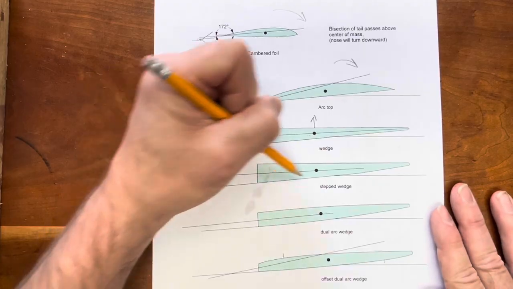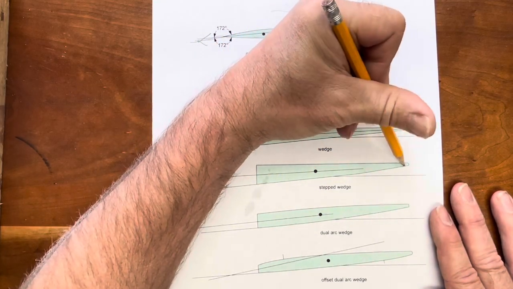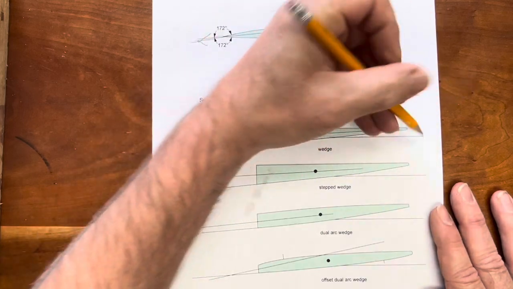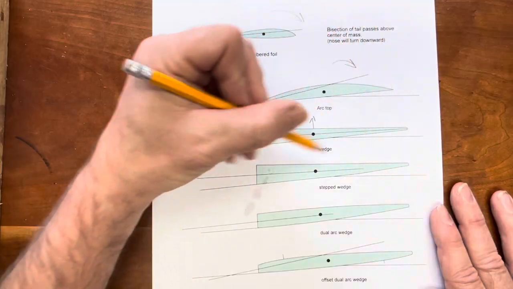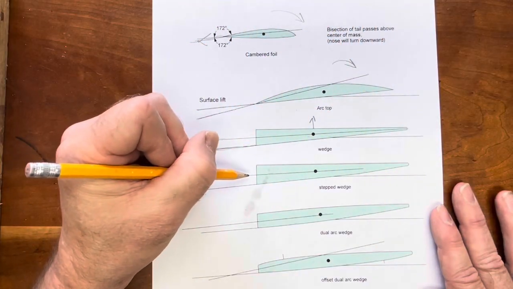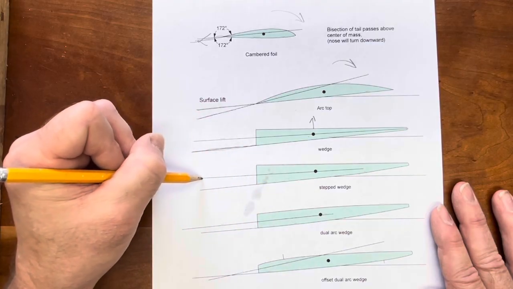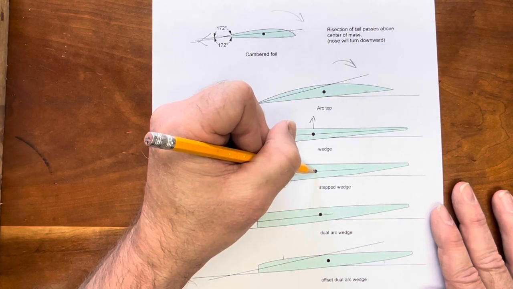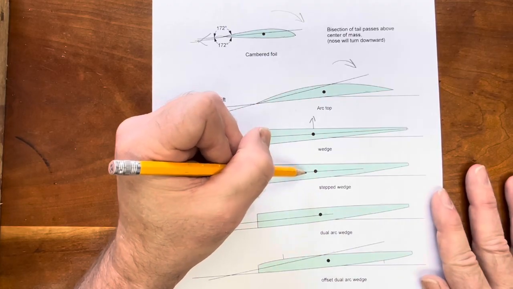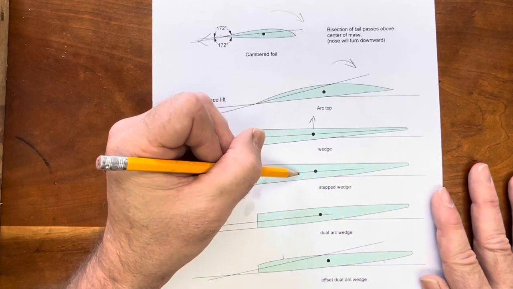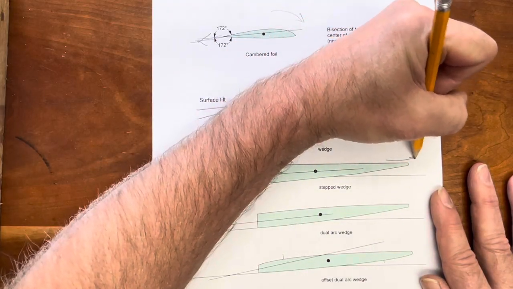And the stepped wedge, this is the ideal angle, and then up here it gets a little bit steeper. So it's almost like a motorboat, like a speedboat. They all have a flat section and then they have a curved section. And so when this goes underwater, this line goes through the center of mass and slightly below it. So with this foil, if this went underwater, it would want to go straight or slightly up.